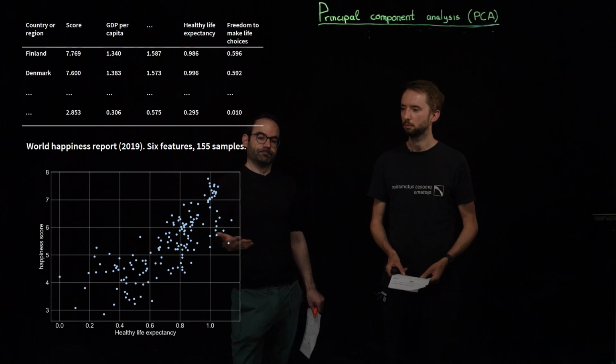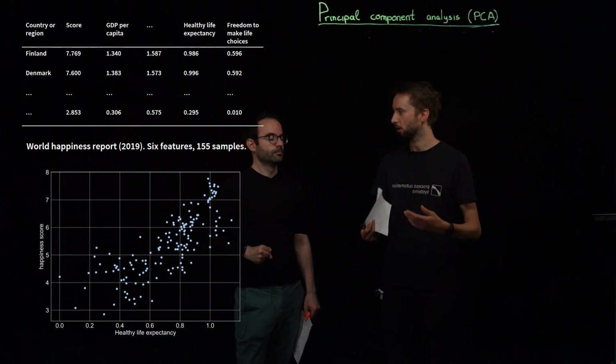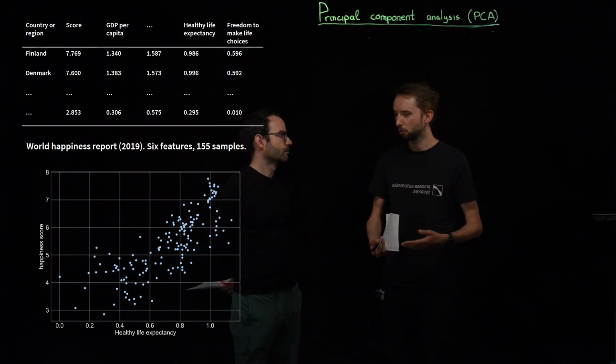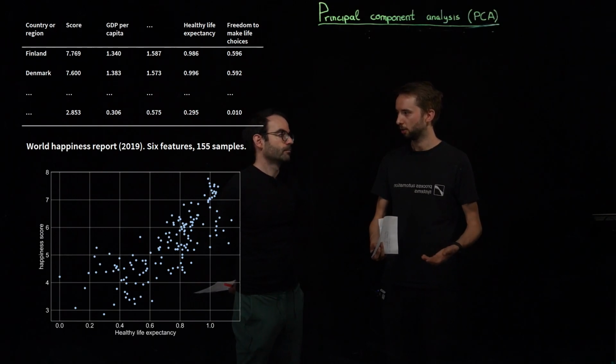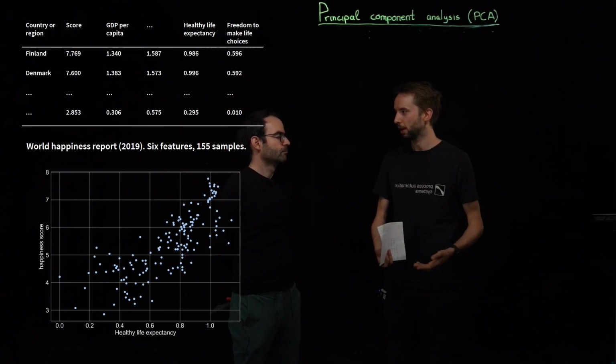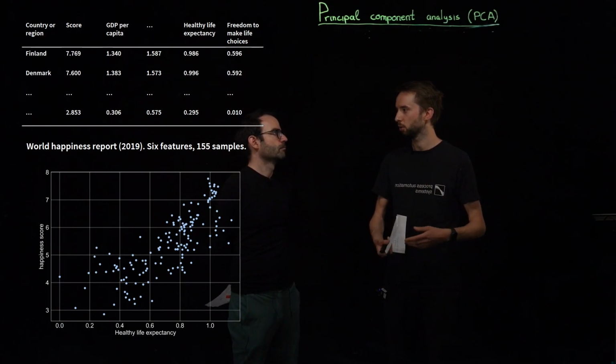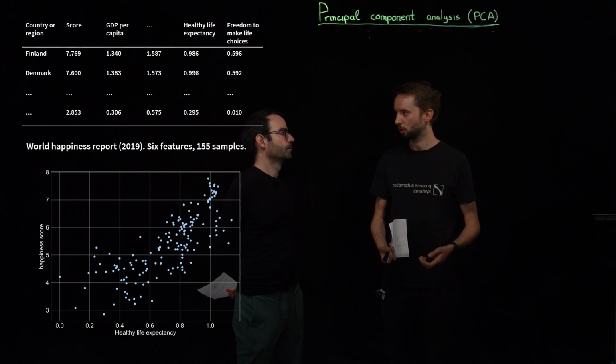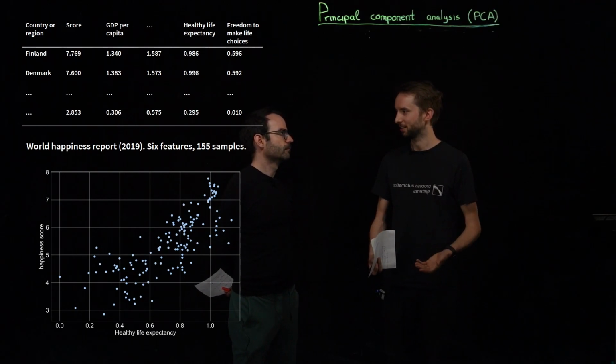Yeah, I mean, it makes sense. If I just naively drop 5 out of my 6 features, I lose a lot of information intuitively. And also, how would I know which 5 features to remove? I would have to try all of them, and with high-dimensional data, this wouldn't even be possible. Exactly. So I guess there's something smarter that we can do.